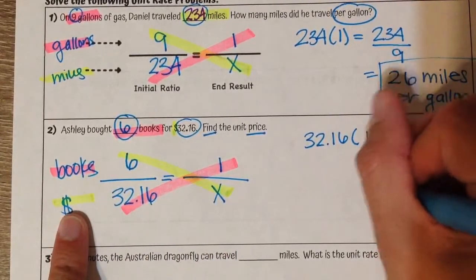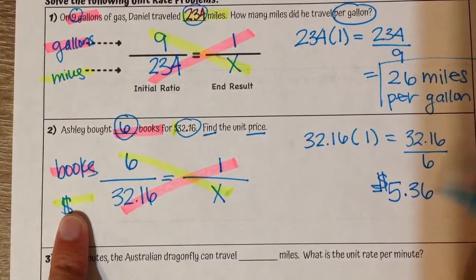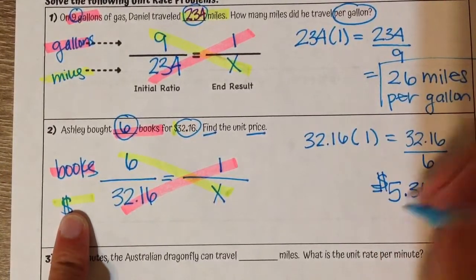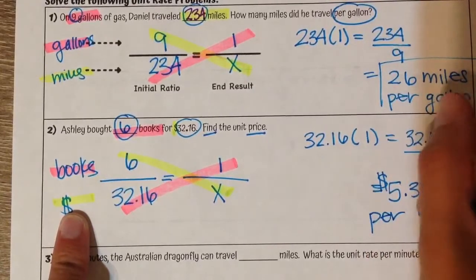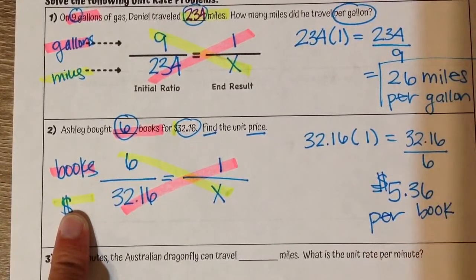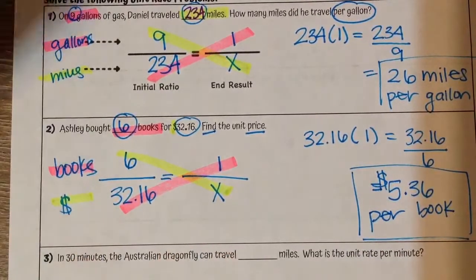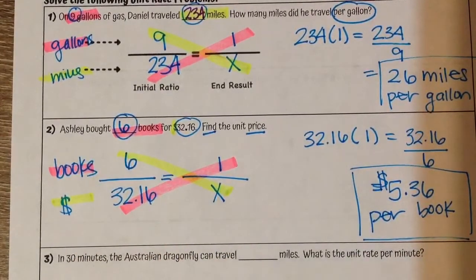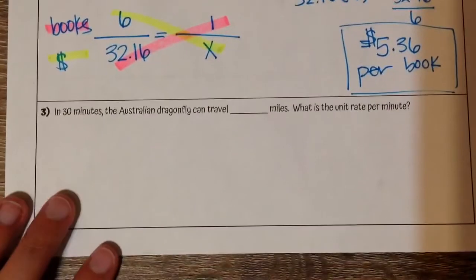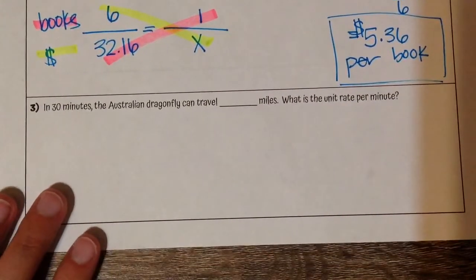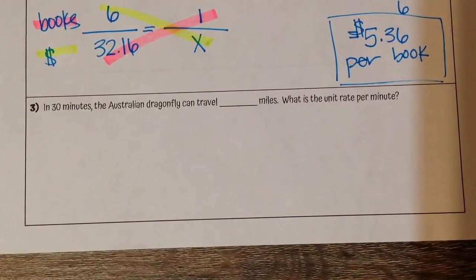X is on the bottom, so we were solving for dollars. So $5.36 per our other unit, which is books. So $5.36 per book. Let's look at one more problem that's just looking at unit rate, and then we're going to transfer these into some ratio word problems.